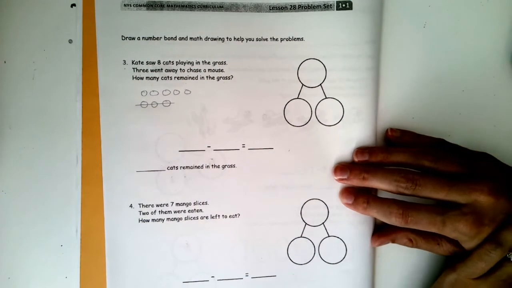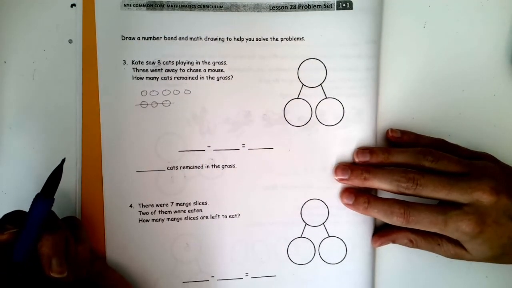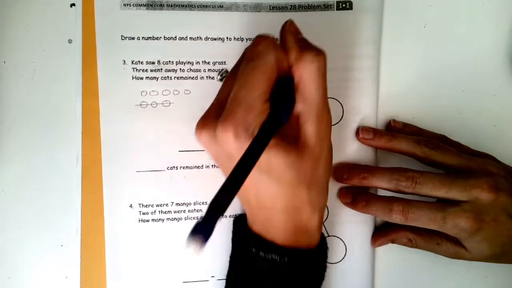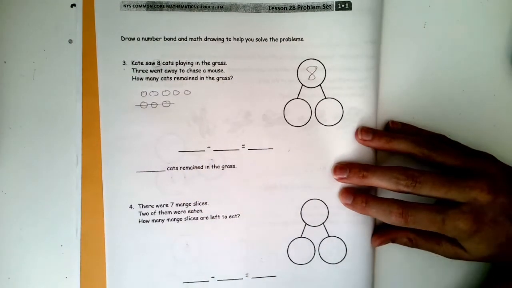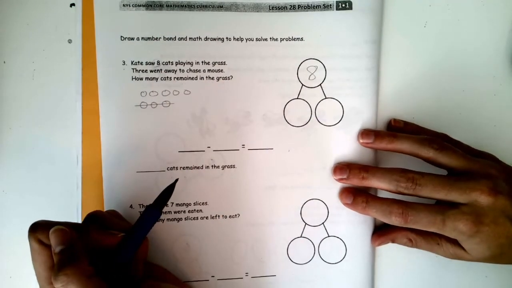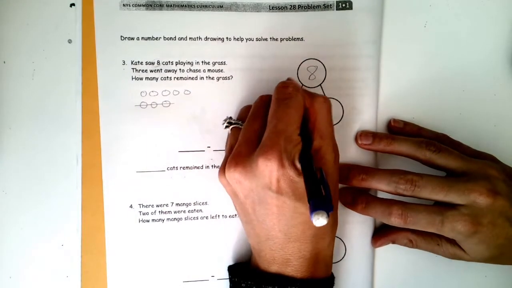Now, when we talk about our 8 that we just drew, was that a part or a whole? That was a whole number, right? That was all the cats that were in the grass. Then this part of them went away to chase the mice. How many went away? 3. Good.